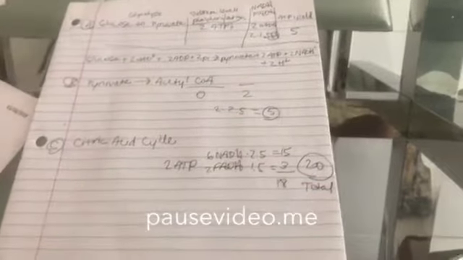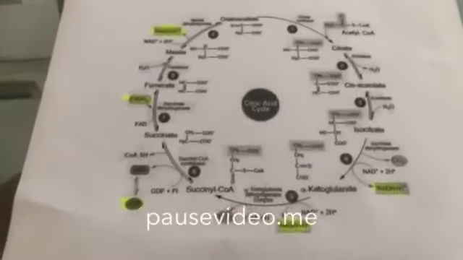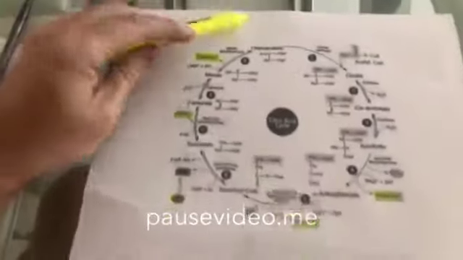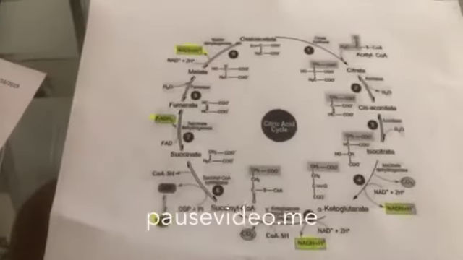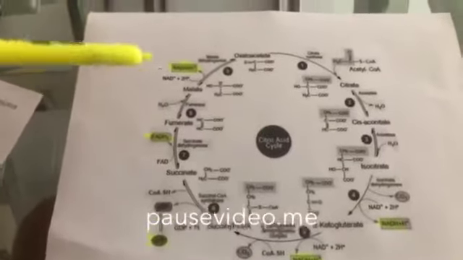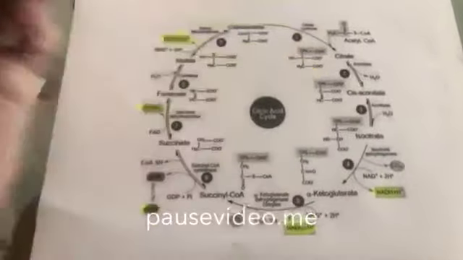All right, so let me show you the citric acid cycle. Okay, so here's a picture of the citric acid cycle. I actually just went ahead and highlighted the steps of it that are producing NADH, FADH, and ATP. So for each of these boxes you see, that's going to be 2 produced.